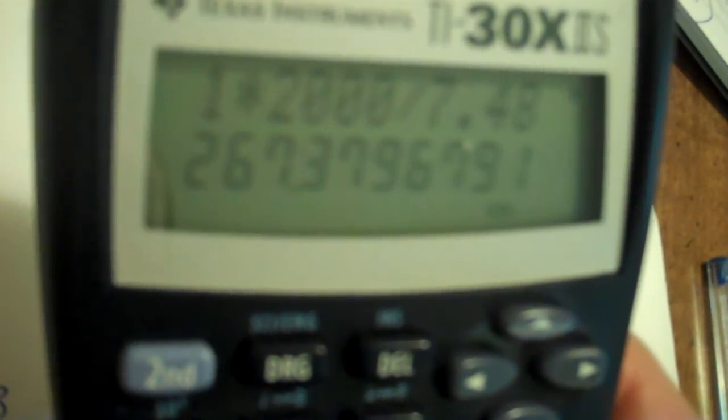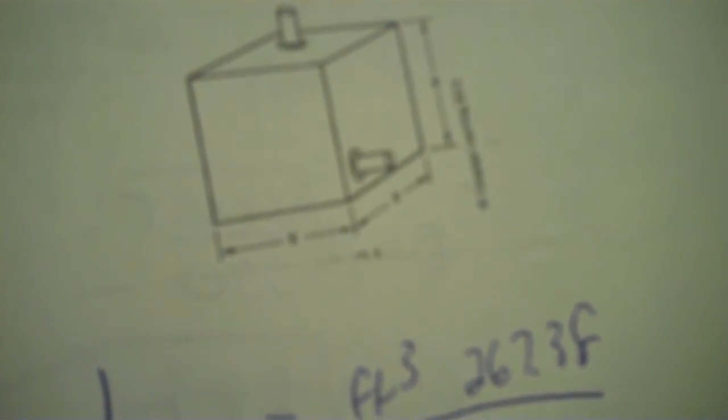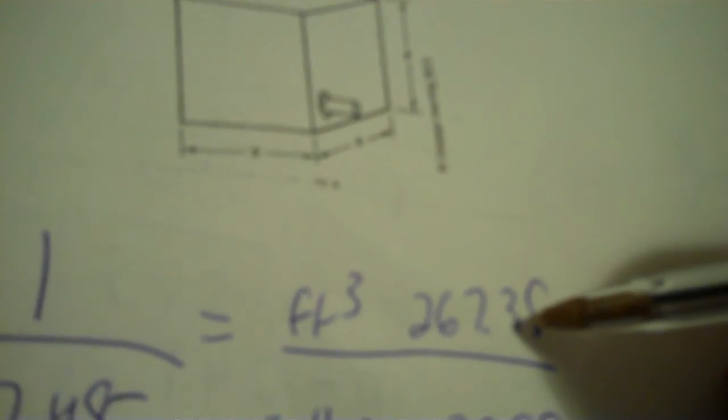Okay, 267.38. But that ain't your answer, okay? When they're asking you how long a side is, it can't be in cubic, okay? Just like that last problem, they're asking you how long a side is. That's why once I got the 625, I had to do the square root, okay? Again, they're asking me a side.